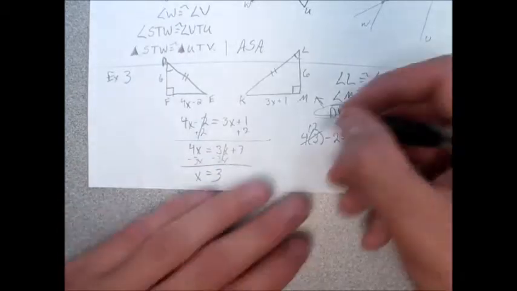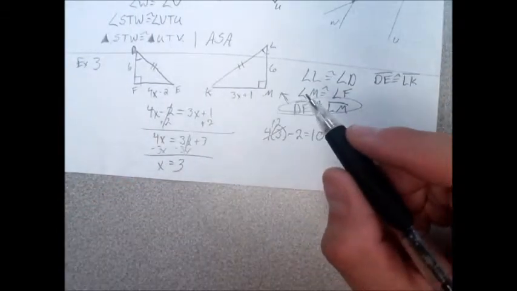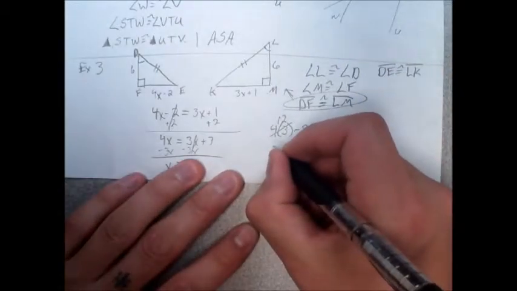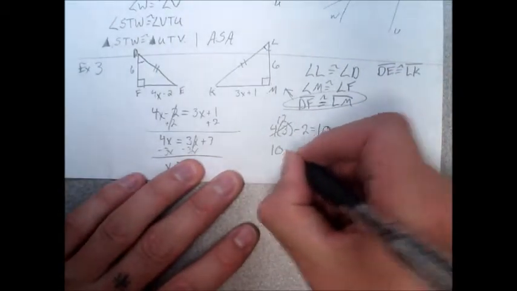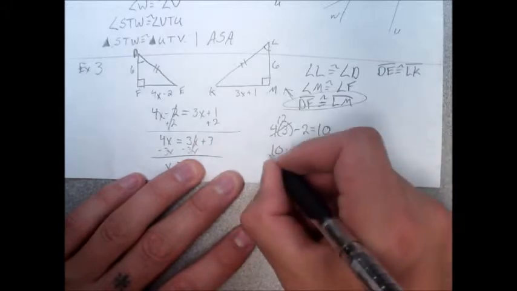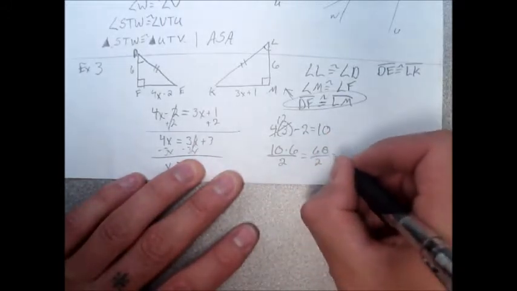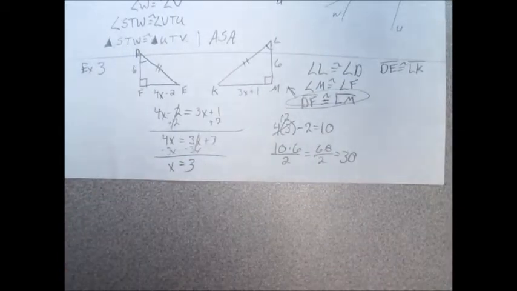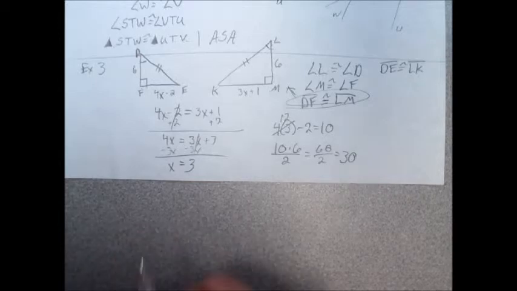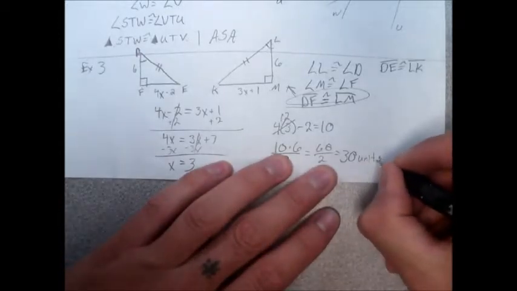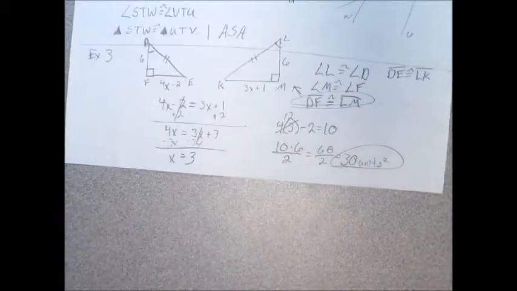So base times height, then we need to do what? Divide it by 2. So I have base of 10 multiplied by a height of 6, and I need to divide it all by 2. So I get 60 divided by 2 equals 30. And I need to make sure to add in my unit. Let's see. Did they give us a unit? No. So just units squared. Questions?